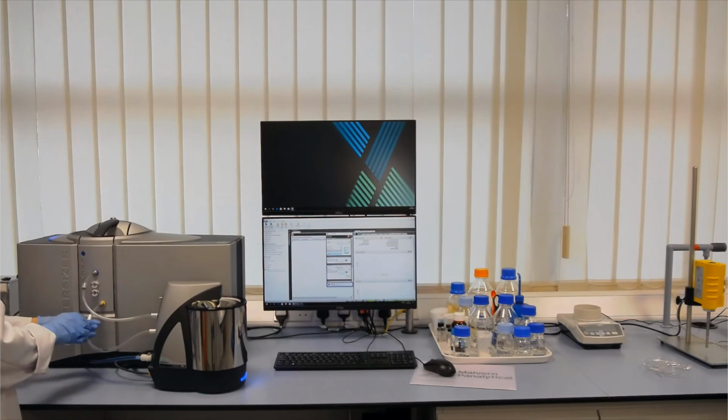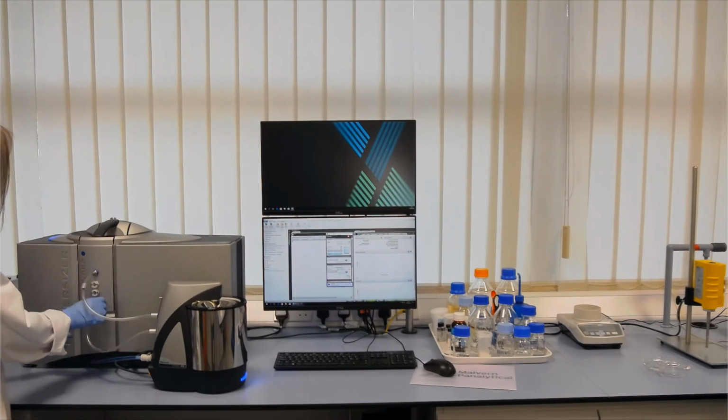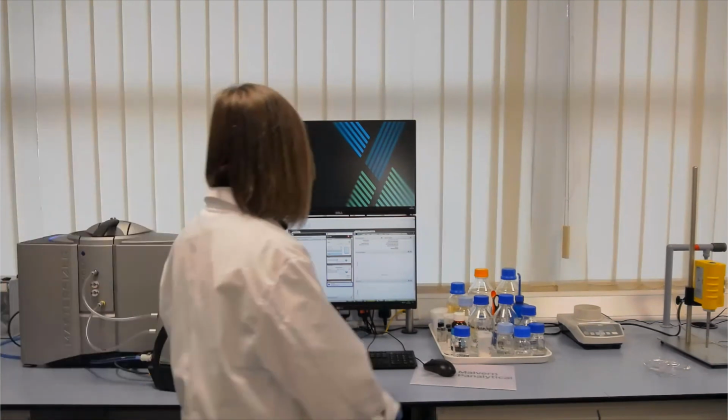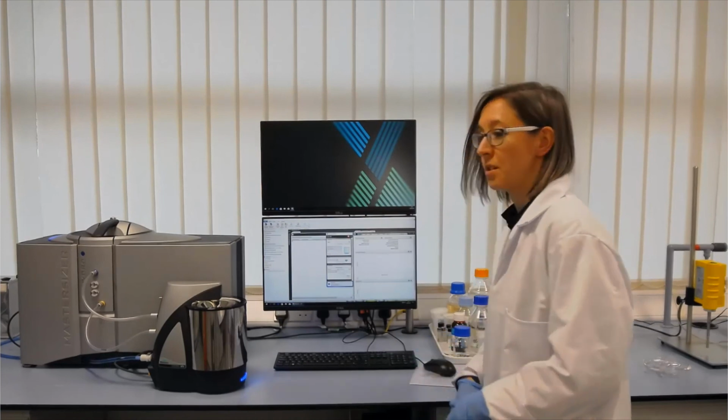They're nice and colour coded so you can't get them the wrong way around, and we just secure them in place with those. Okay. And then we can tell the dispersion unit to fill up again, and it'll be ready for the next sample.